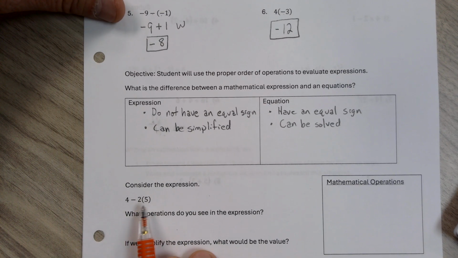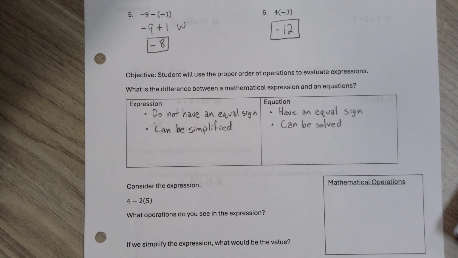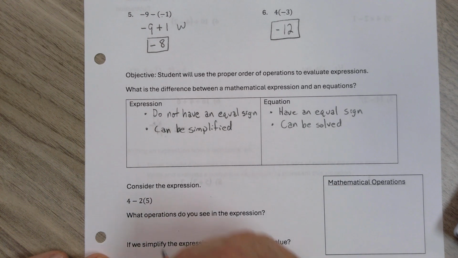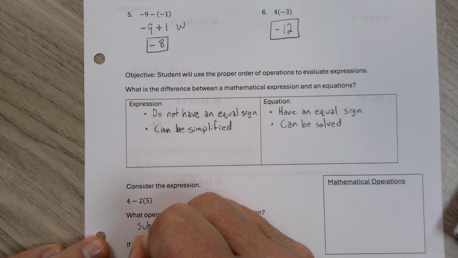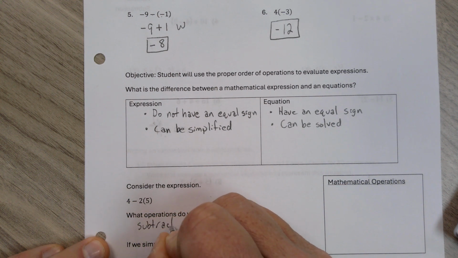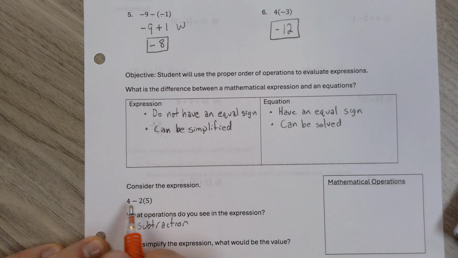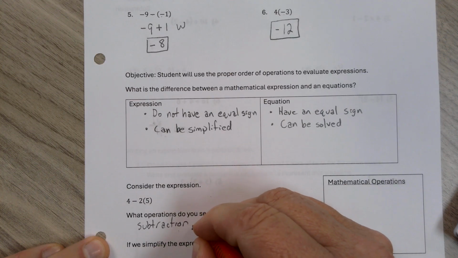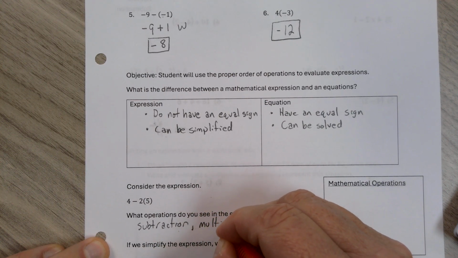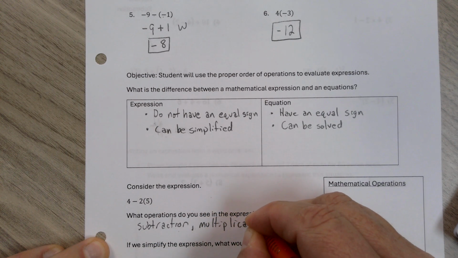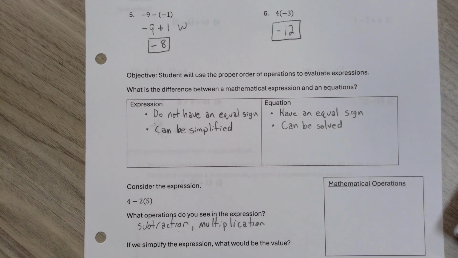So let's consider this expression. We have 4 minus 2, and since it's next to a parenthesis, that's multiplication, so 2 times 5. So the operations we see here are subtraction right here, and then multiplication.